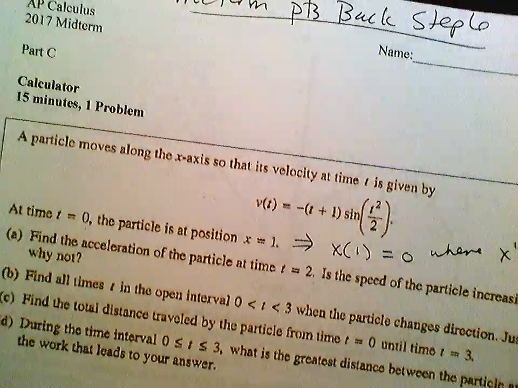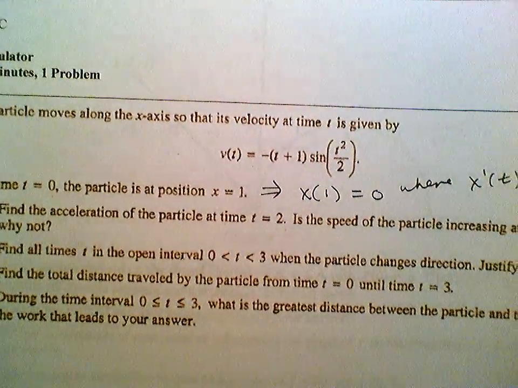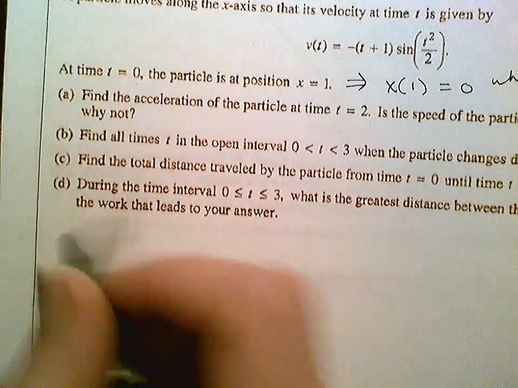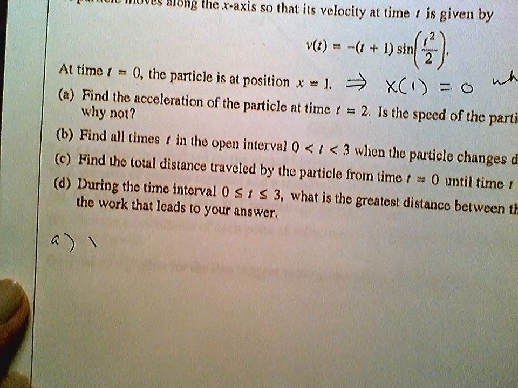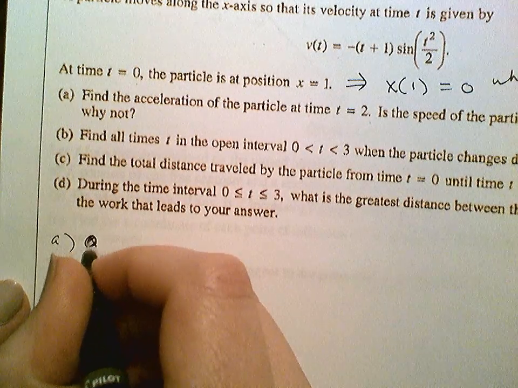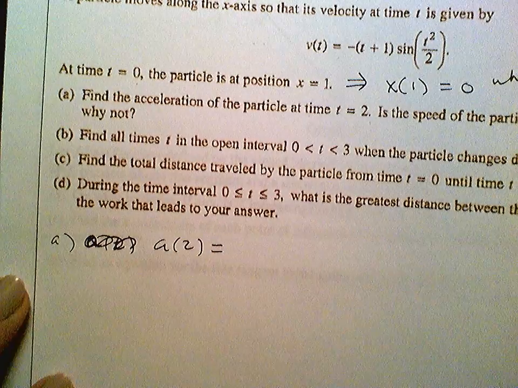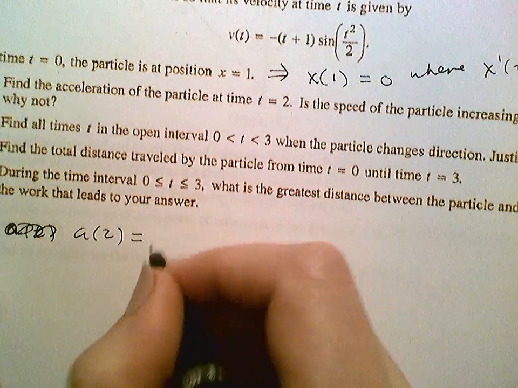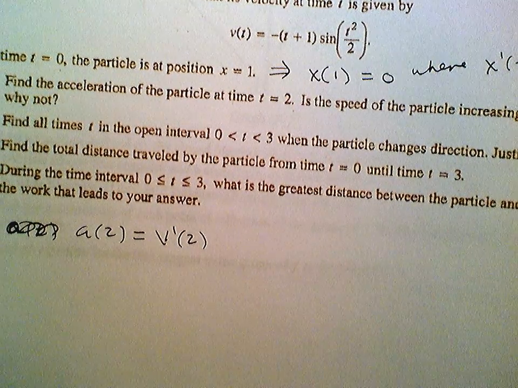Part A: find the acceleration of the particle at time t equals 2. Is the speed of the particle increasing at time t equals 2? Why or why not? For part A, we want the acceleration at 2, and this is v prime of 2.